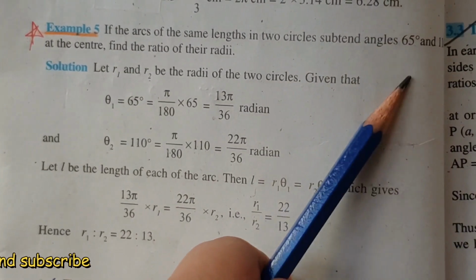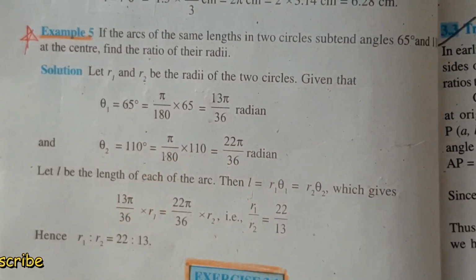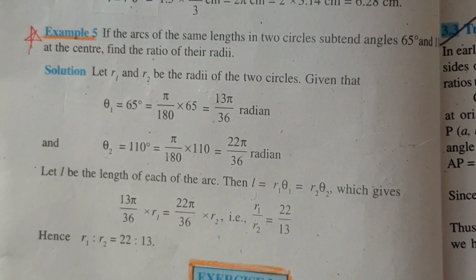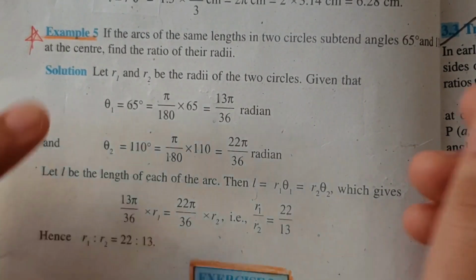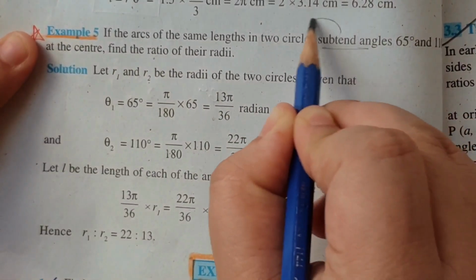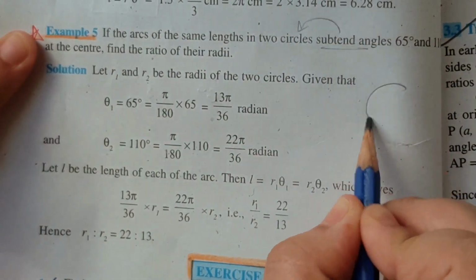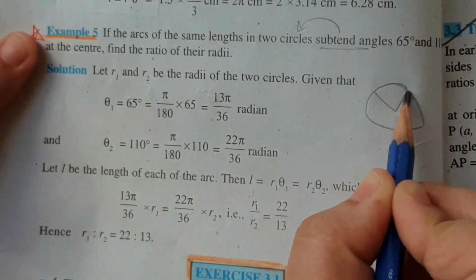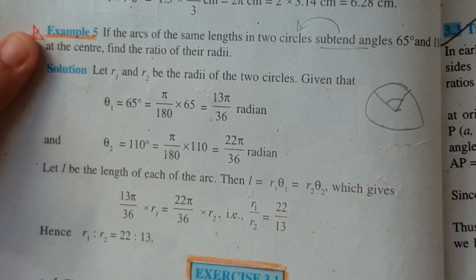subtend angles 65 degrees and 110 degrees. Now if you have a doubt about the meaning of the word subtend, subtend normally comes along with circle. That is, if we have a circle, subtend means to form an angle at the center of the circle. This is called subtend.